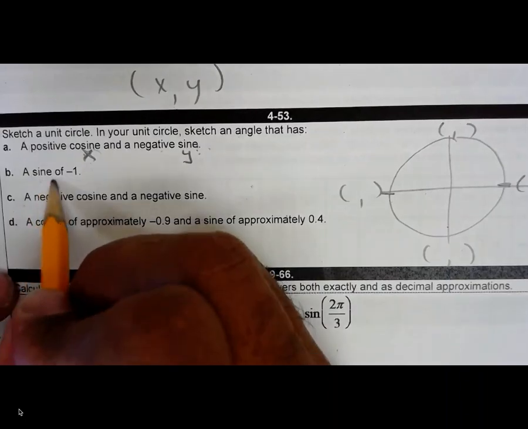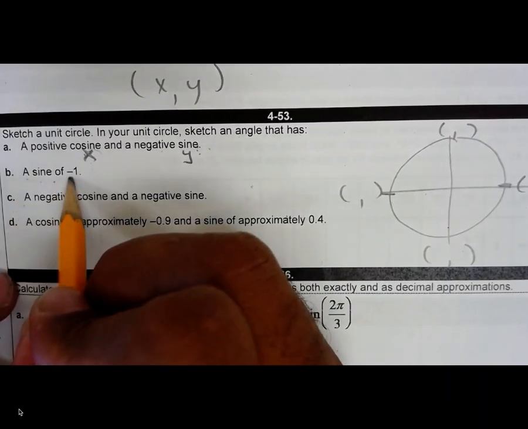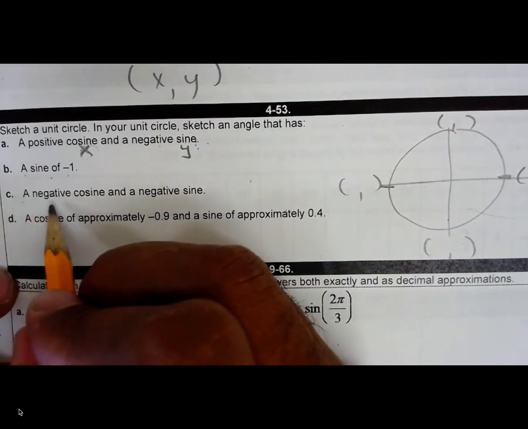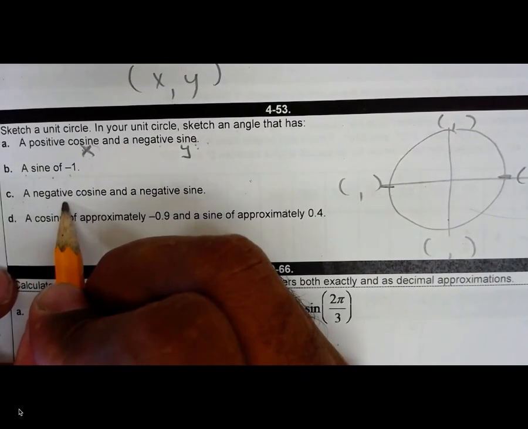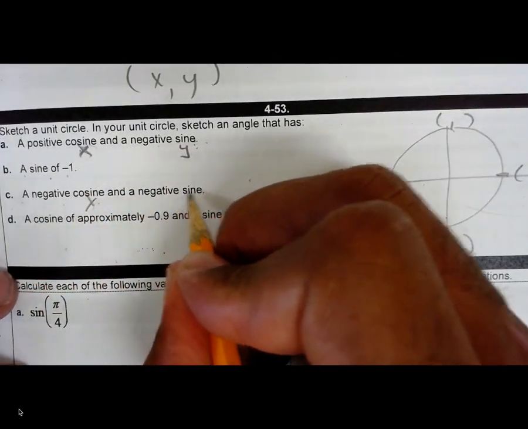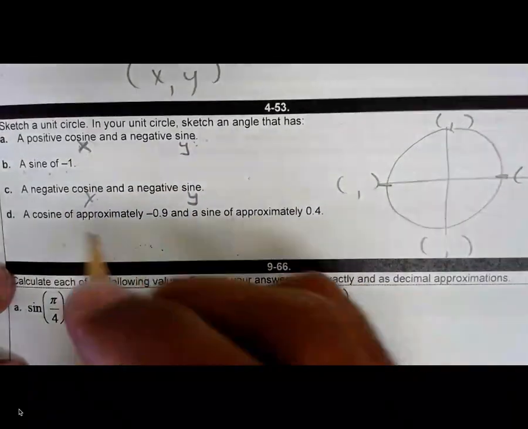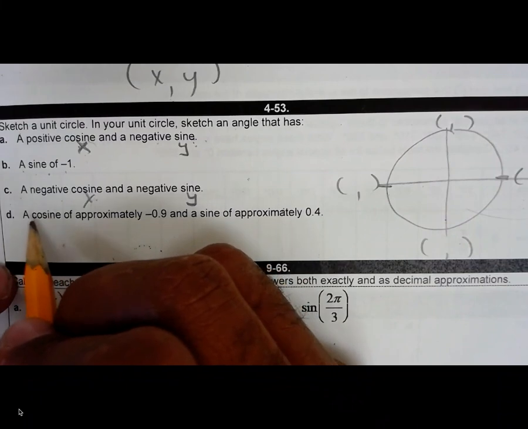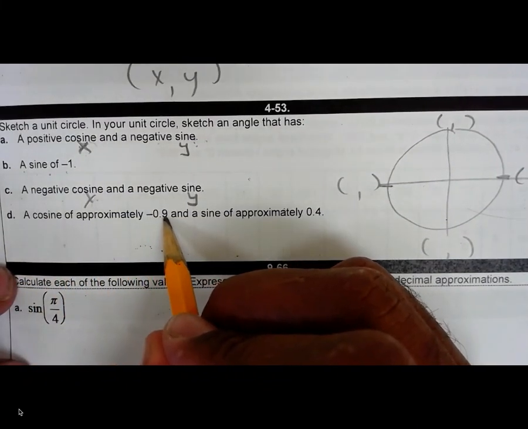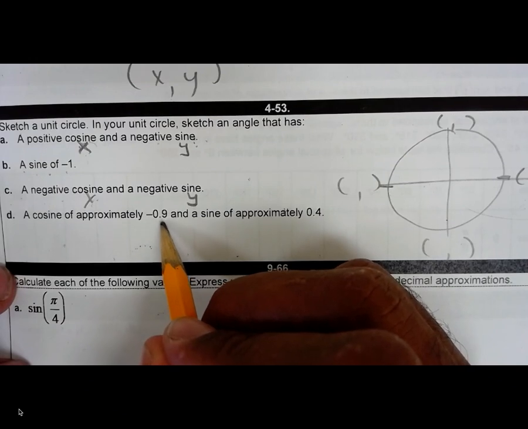Okay, where is the sine negative? Well, you'll have to figure that out. Where does the angle have a negative cosine? Remember, a negative X and a negative sine, or a negative Y. And then an angle that has a cosine of approximately negative 0.9. That's pretty close to negative 1. So think about it.